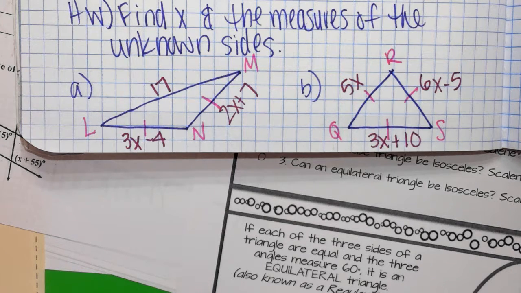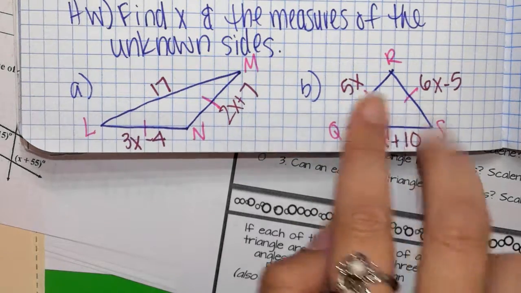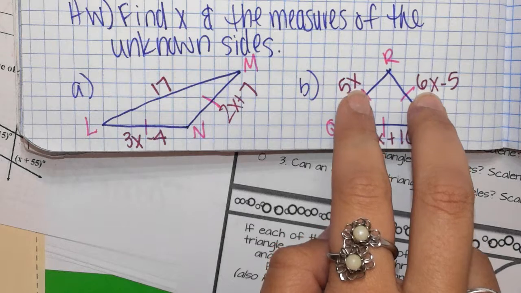So on A, what would you do with those 2 values? Set them equal to each other. Guys, we're not adding anything. We don't have angles yet. We just set those equal to each other. Now, why would we set those equal to each other? Because they're congruent. Alright, on B, what would we do? Would we set all 3 equal or just take 2 of them? Take 2 of them.